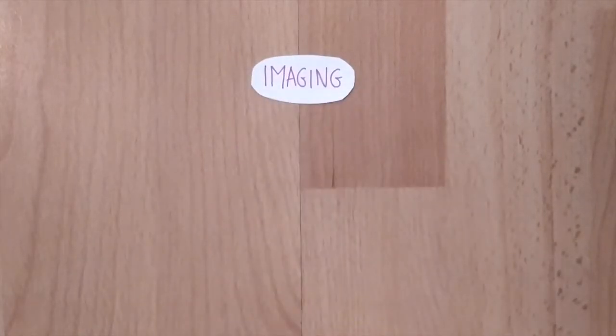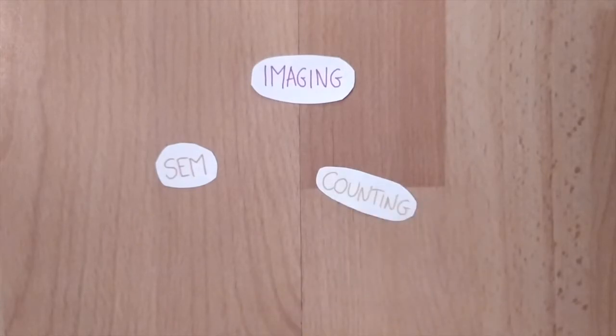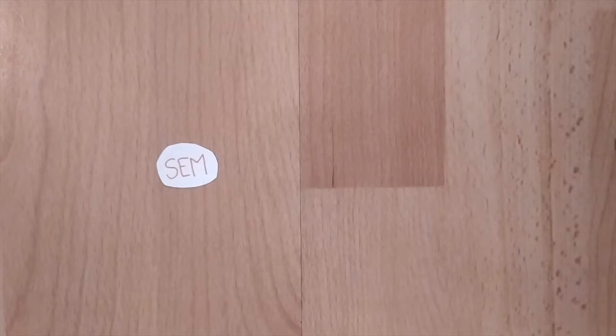Enough talking about neuroanatomy now. Let's talk about the most interesting part, imaging. I will divide this part into two segments, with first a presentation of SEM imaging and then how it could be useful in our case to count synapses. Let's begin with SEM then.